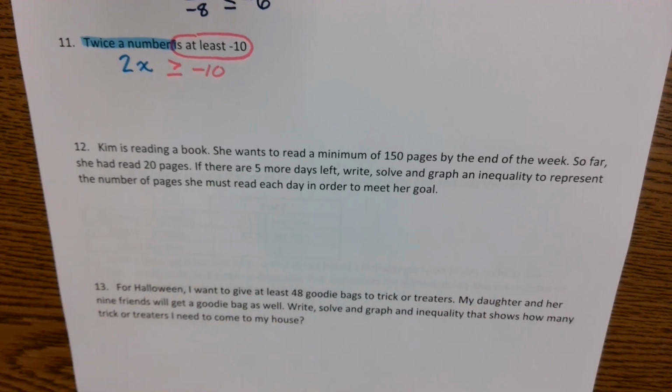Kim is reading a book. She wants to read a minimum of 150 pages by the end of the week. So far, she's read 20 pages. If there are 5 more days left, we want to write, solve, and graph an inequality that will represent the number of pages that she needs to read each day in order to meet her goal. Think of it in terms of if it was an equation, what would we be setting the equation equal to?